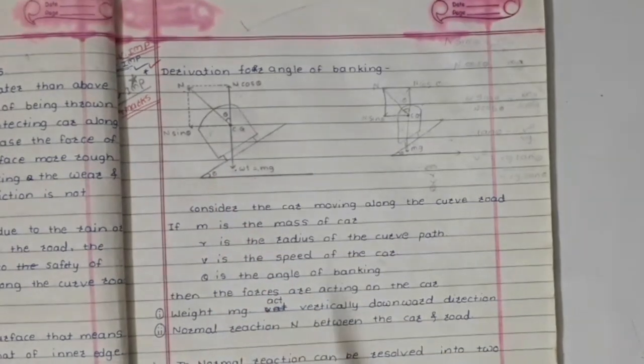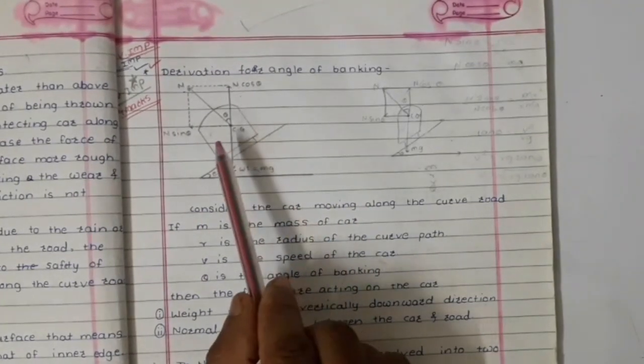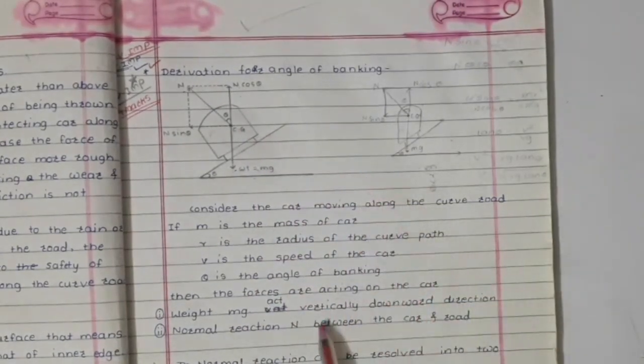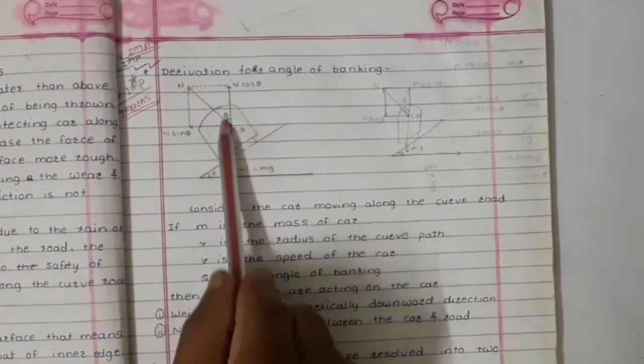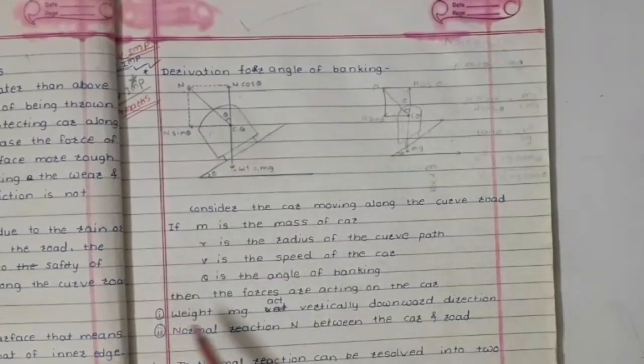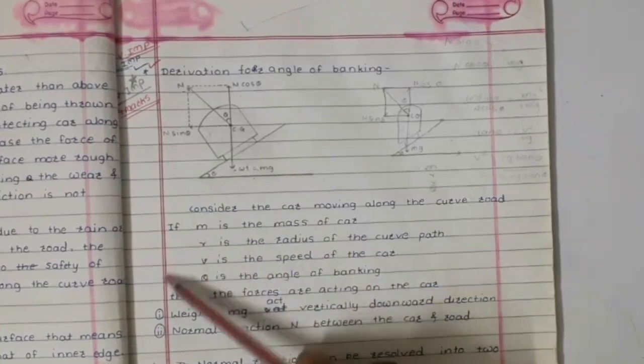Okay. When this car moves along the curved road, two forces are acting on the car. One force is the weight mg of the car, which is directed vertically downward. And the second one is the normal reaction between the car and the road surface. That means when the car takes the turn, the first force is its weight mg acting vertically downward, and the second is the normal reaction between the car and the road surface.